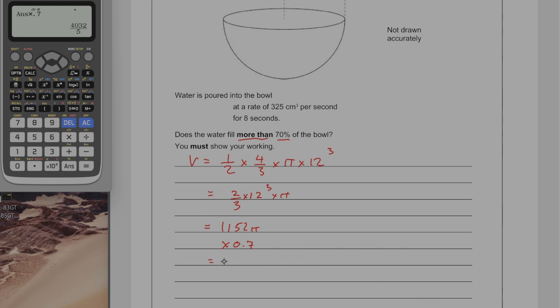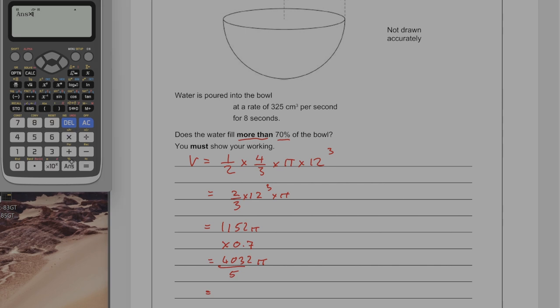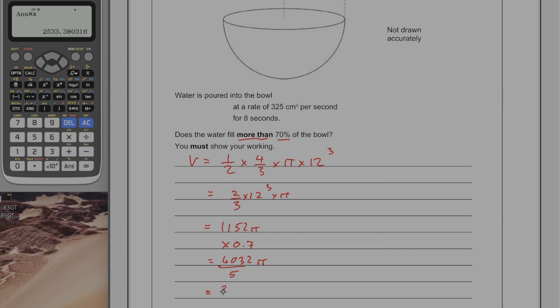So we're looking at 4032 over 5 pi. And I'll go decimal on that now. So if I times that answer by pi, that'll give us 2,533.38 centimeters cubed.